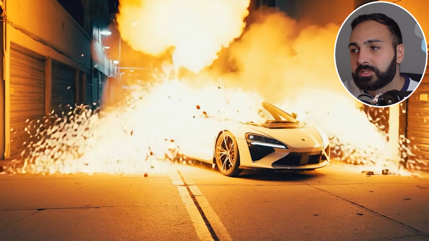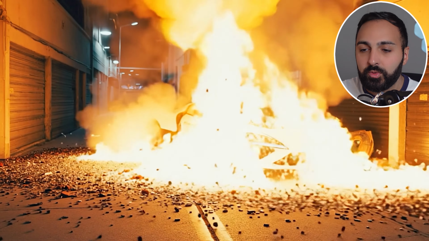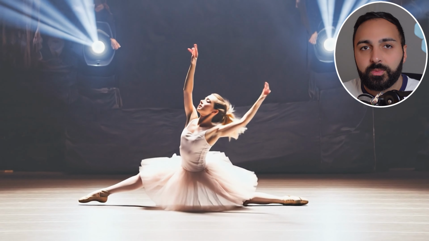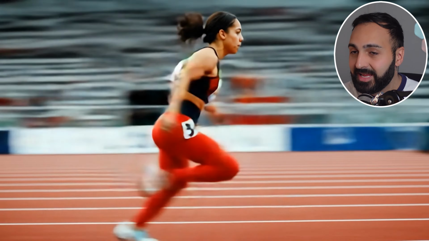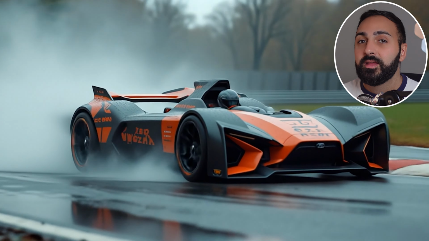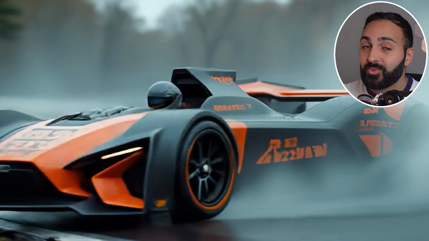I know that if you do select the credit option here, you will be able to generate more, but what's the point of getting the unlimited option? Secondly, the time it takes to generate one video is actually quite ridiculous.